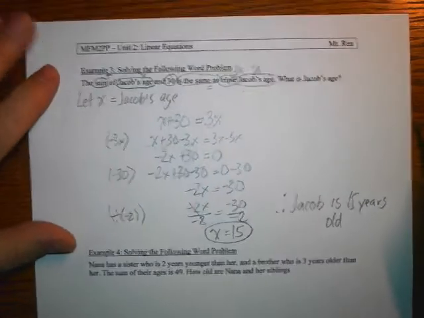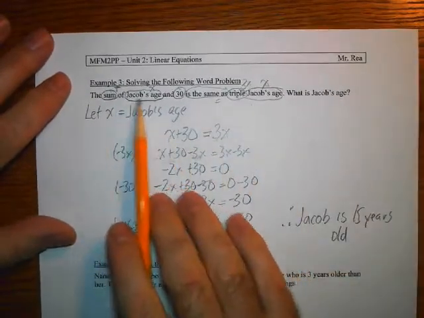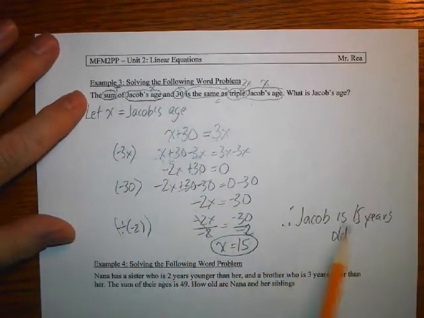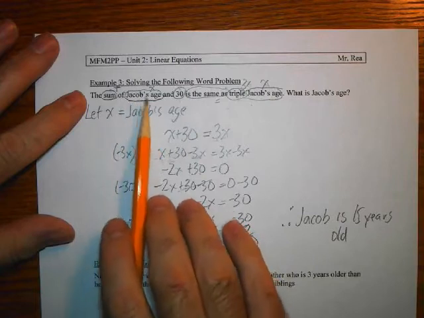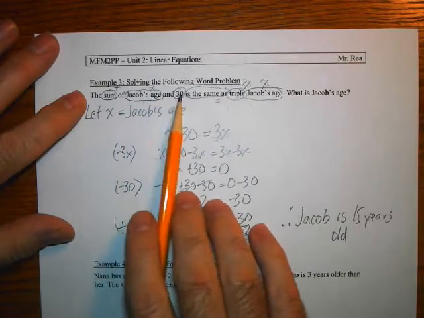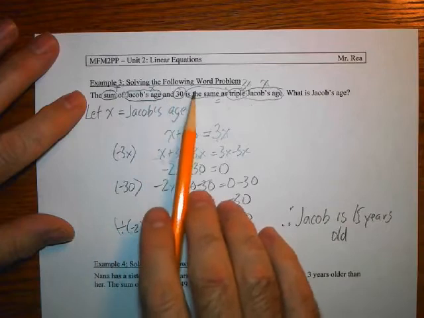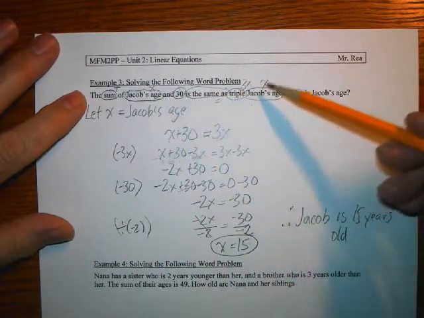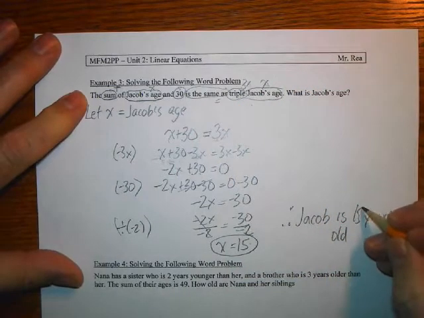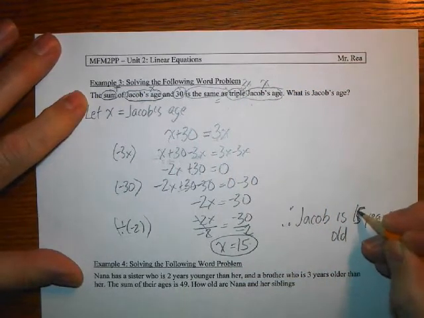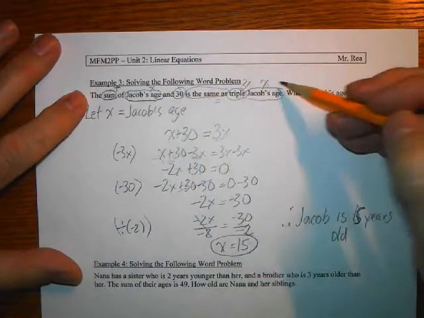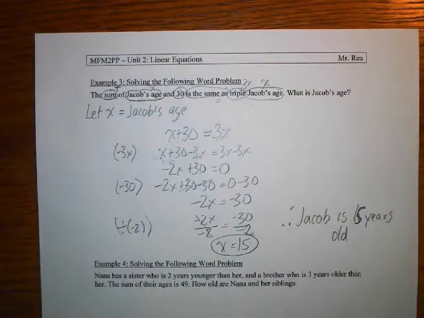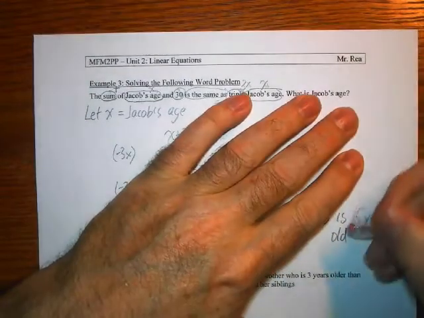Okay, now let's see if that makes sense by just looking at the words. The sum of Jacob's age and 30. So we think Jacob's age is 30. Sorry, we think Jacob's age is 15. 15 plus 30 is 45. Is the same as, so the left side here is 45, is the same as triple Jacob's age. Jacob's age was 15. Triple that is 45. So we basically got 45 is the same as 45. So that seems to be the correct answer.